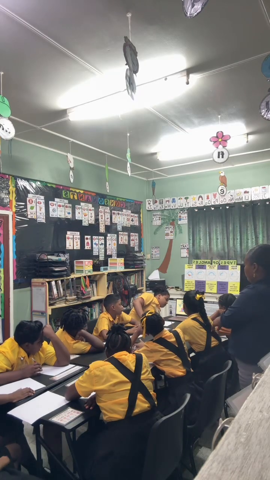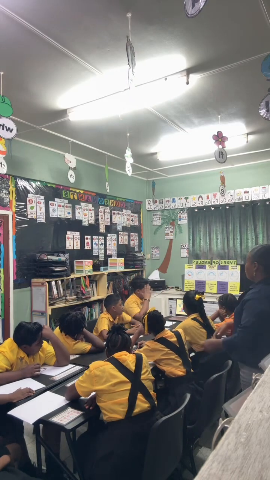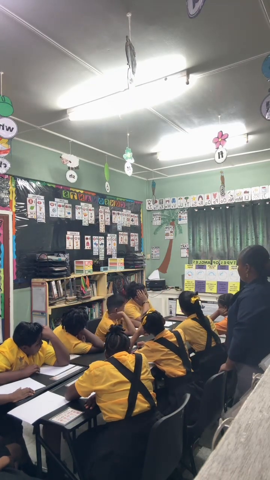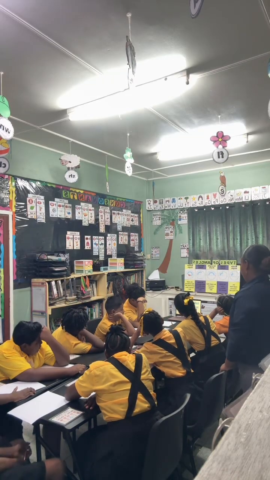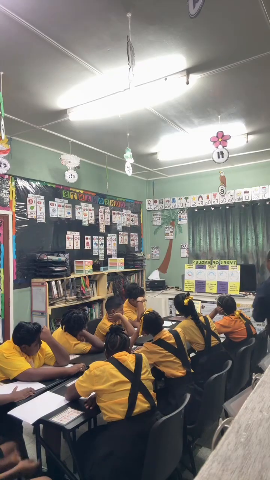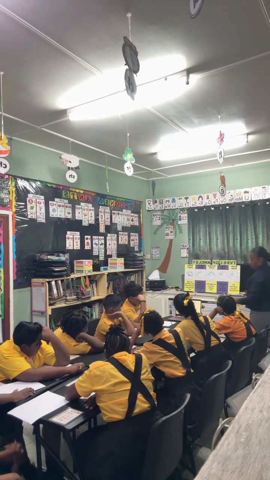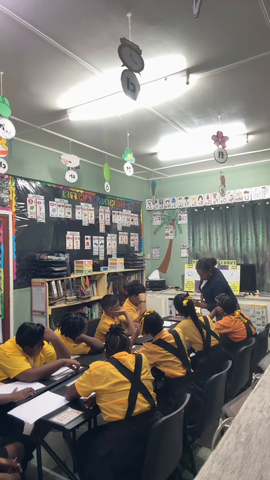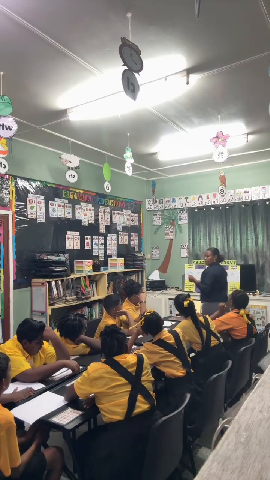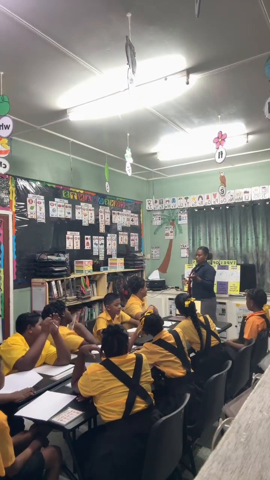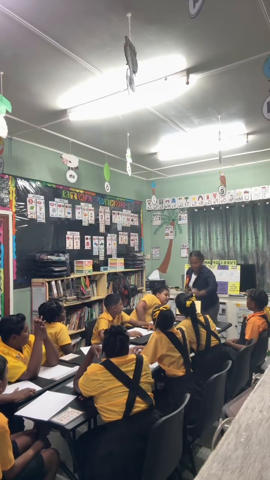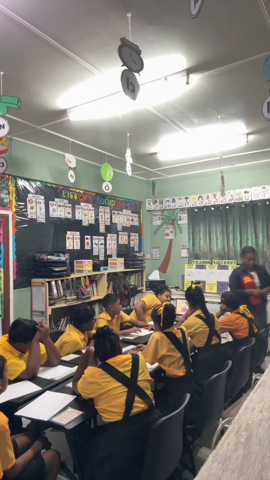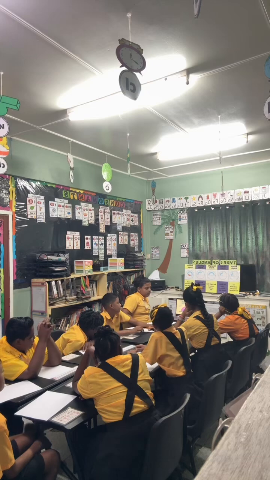The angles that are smaller than the right angle are called acute angles, and they measure less than 90 degrees, like all of these. And the angles that are bigger than a right angle are called obtuse angles and measure more than 90 degrees.